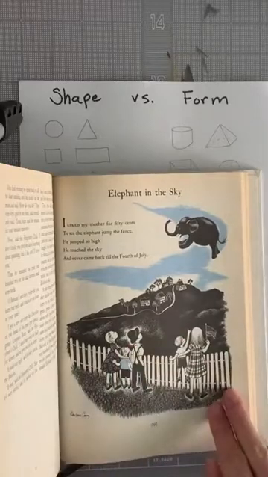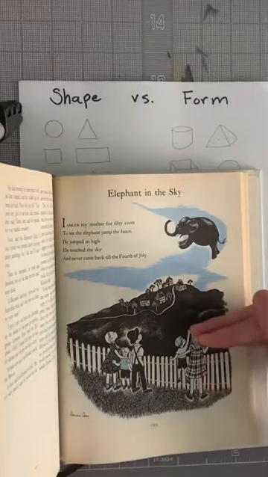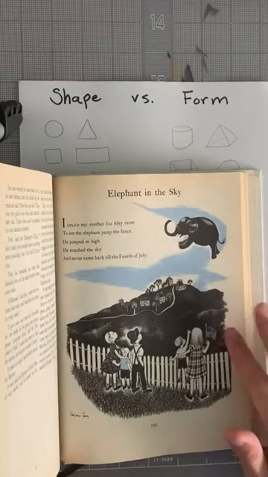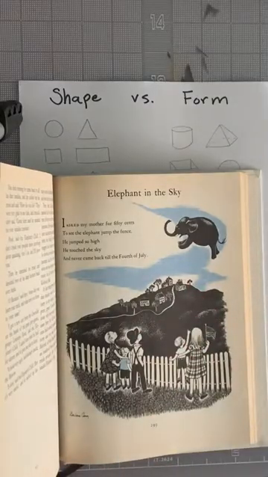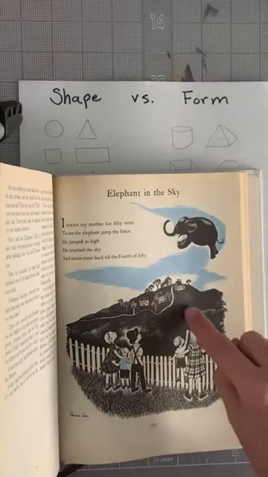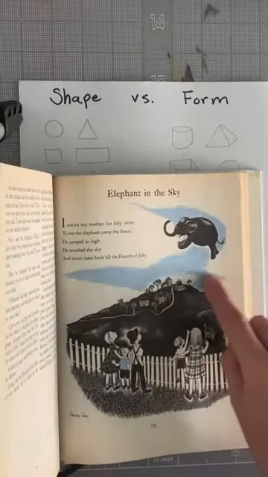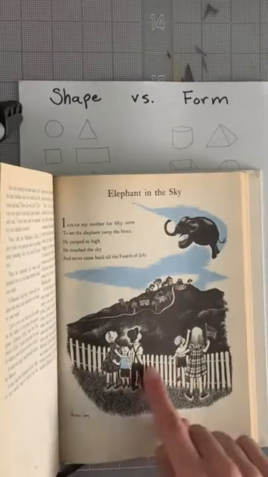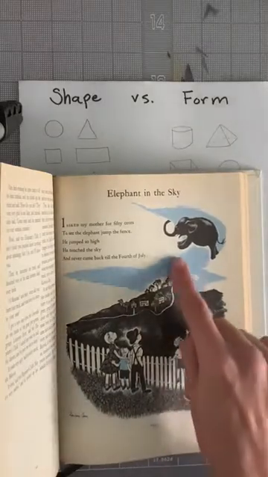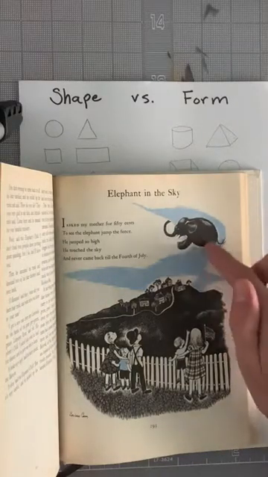It's in the front. Then, if we kept going on our journey, behind the children is this hillside with this cute little village. That is our middle ground. And then you keep going and keep going and you keep going, and in the very back is the sky. That is our background. Okay? Foreground, middle ground, background.